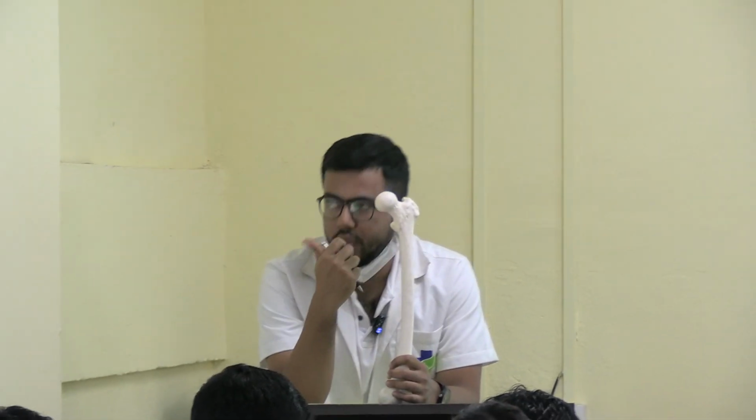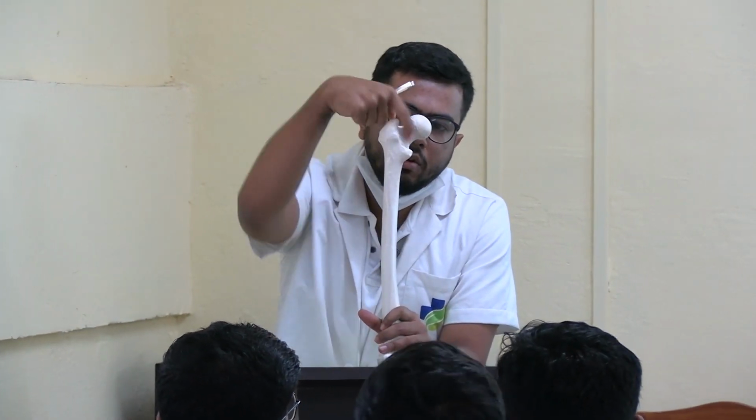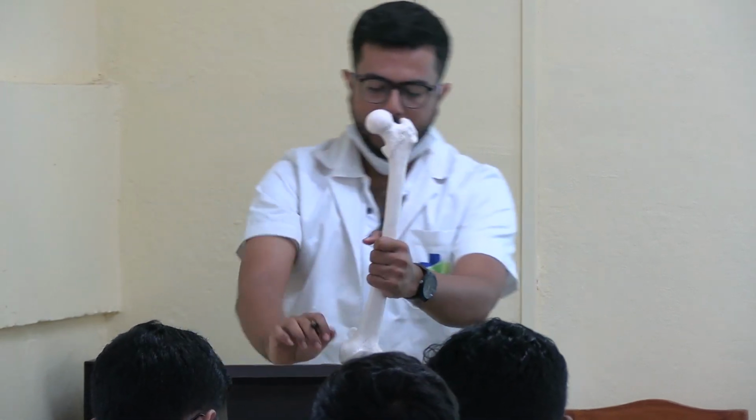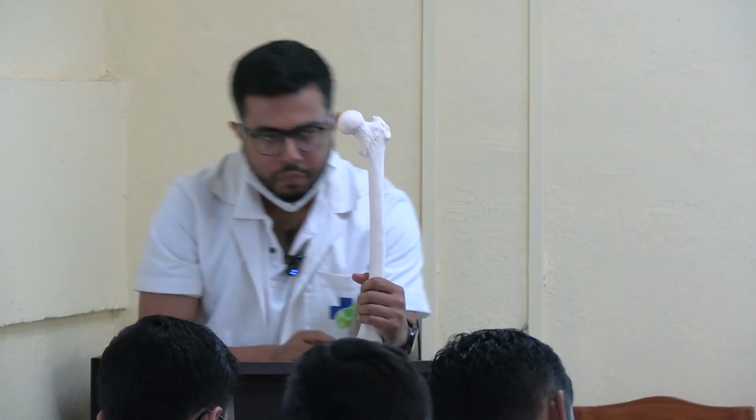So how many surfaces will this have? If it has two borders, how many surfaces will there be? This one upper, this one lower, here to here. This is which surface? Anterior. From upper to lower, what is it? So there are two surfaces, anterior and posterior surface.